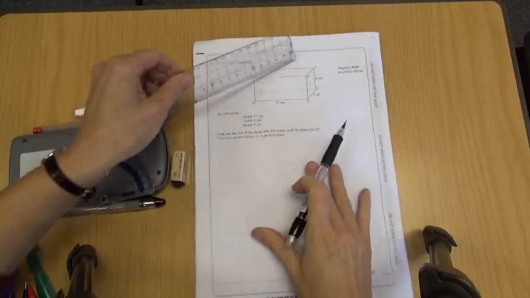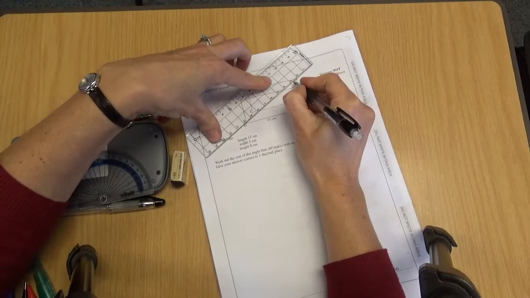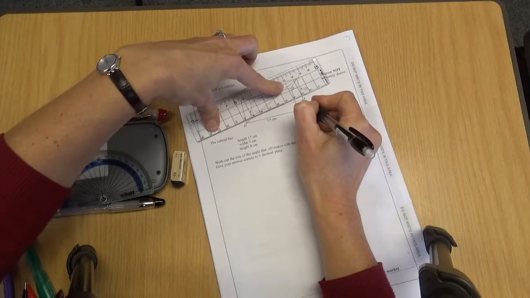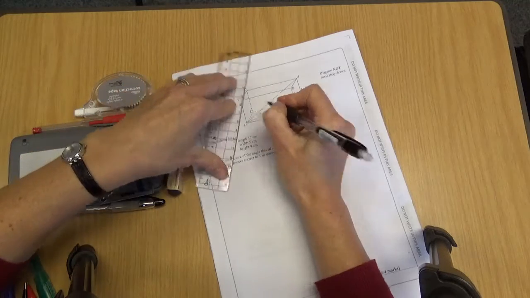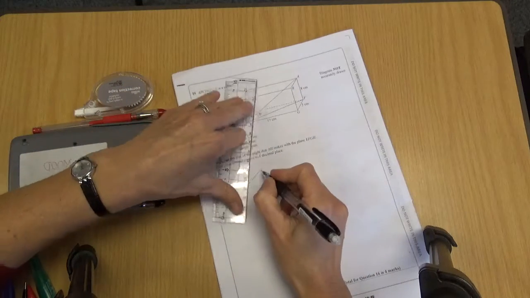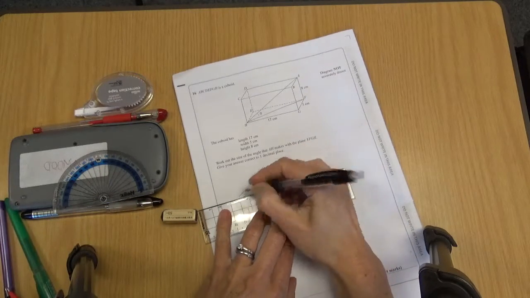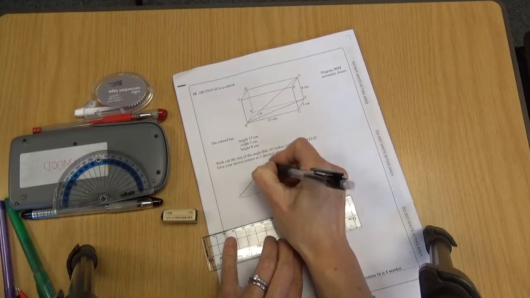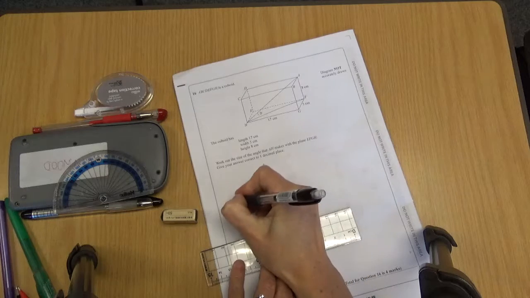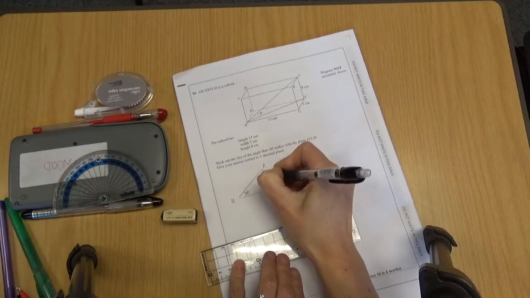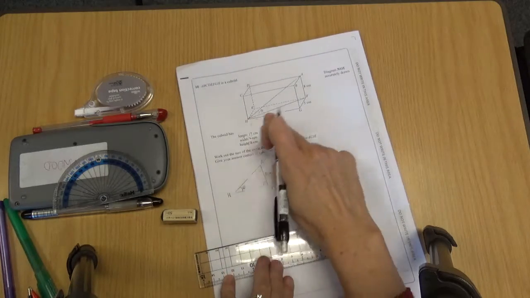The angle between AH and the plane is the angle in the right angle triangle that goes from A to H to F. That's this angle here. So let's draw that right angle triangle out separately. We know this is 8 centimetres, but that's all we know. So we need to know what HF is.